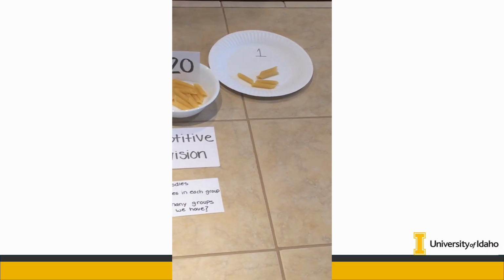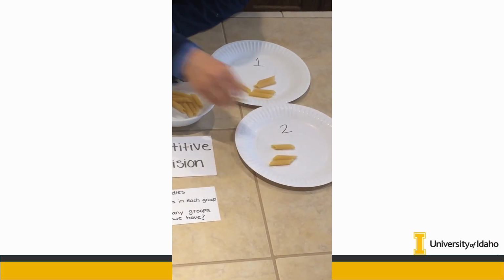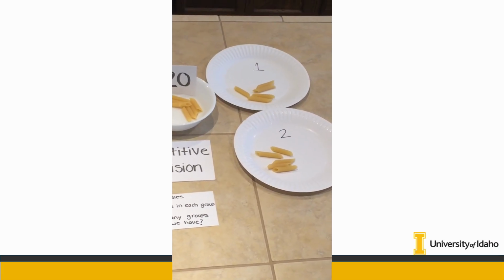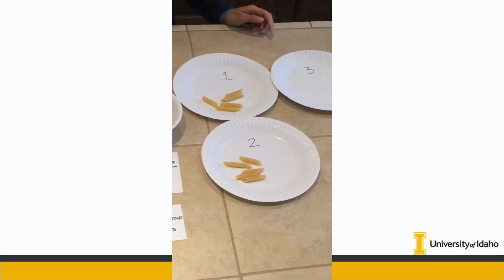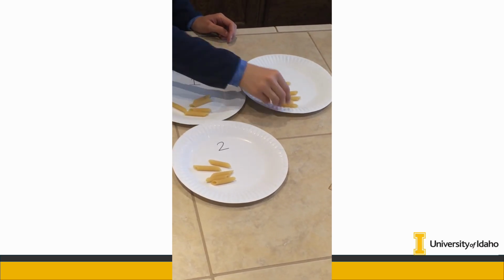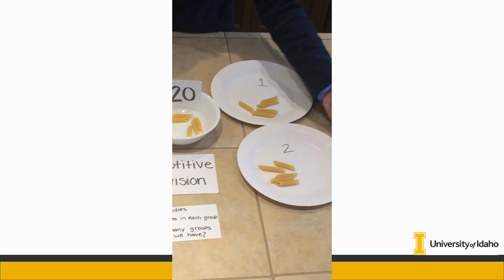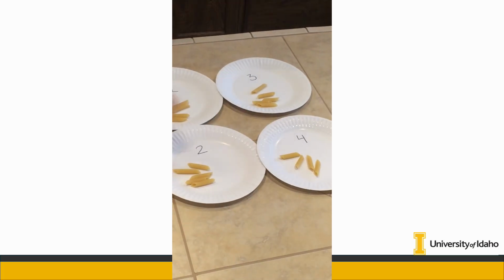And now I'm going to make a second group with 5 noodles. 1, 2, 3, 4, 5. And I'm going to make a third group with 5 noodles in it. 1, 2, 3, 4, 5. And then I still have some noodles left over, so I know I can make another group. So this is my group 4. 1, 2, 3, 4, 5.